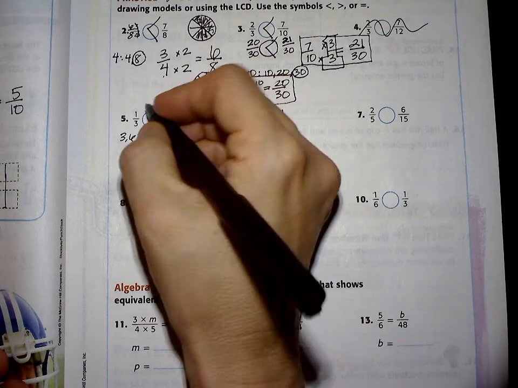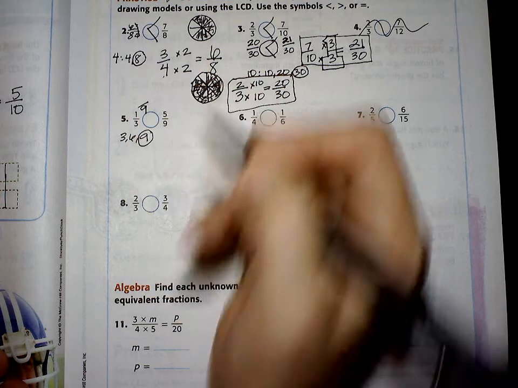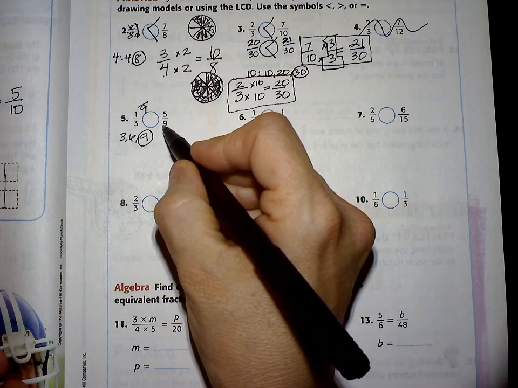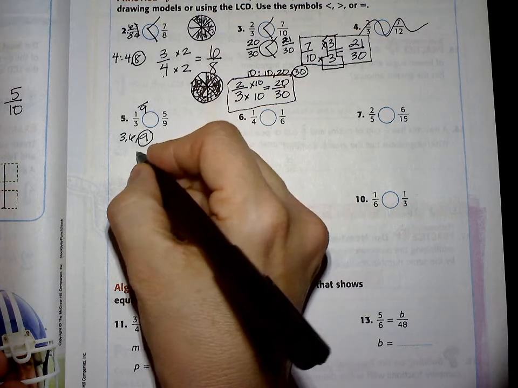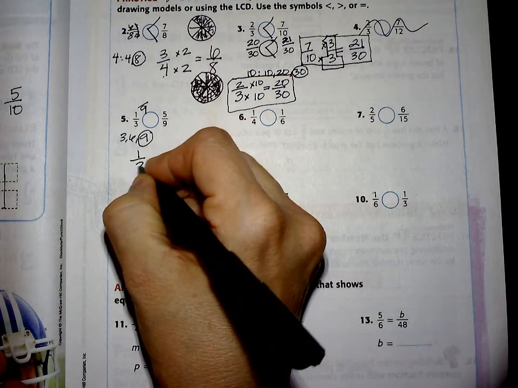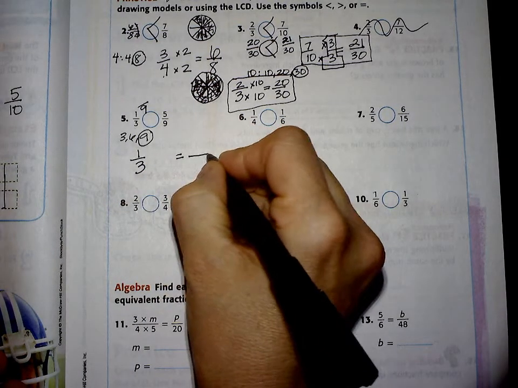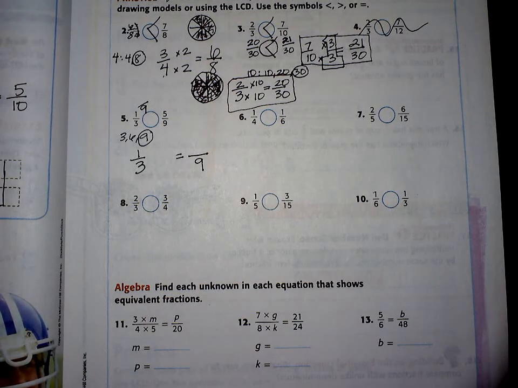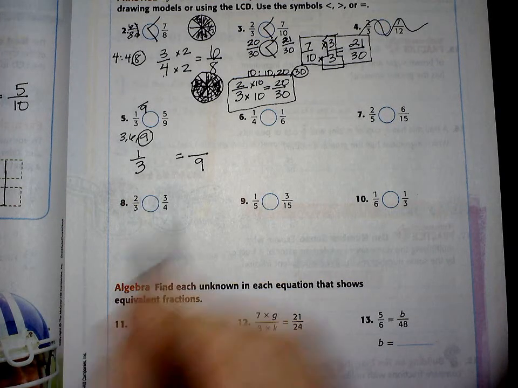So this little doodad here, this 1/3, I'm going to change that to a ninth. This one is already a ninth. 5 ninths is already a ninth. I don't have to do anything to it. It's a freebie. Hooray! So we're going to change 1/3 into a ninth. So write 1/3 space equals something over 9. So write that on your paper. You should have just like mine. 1/3, give yourself some space, equals something over 9.